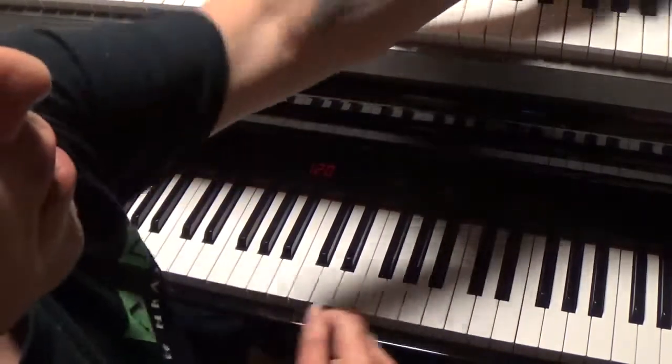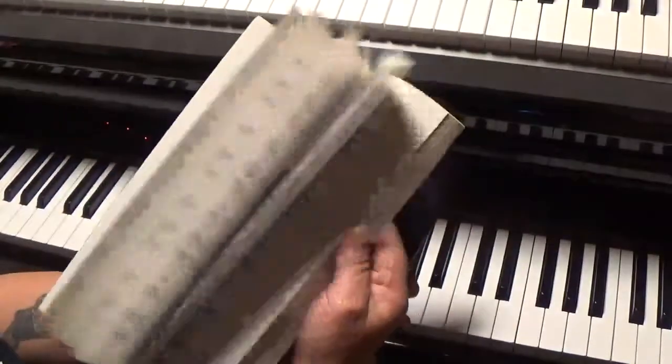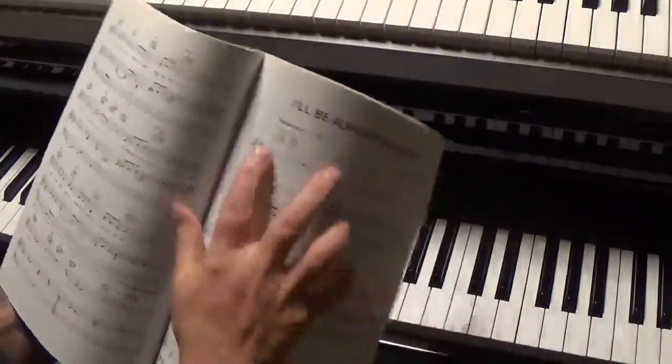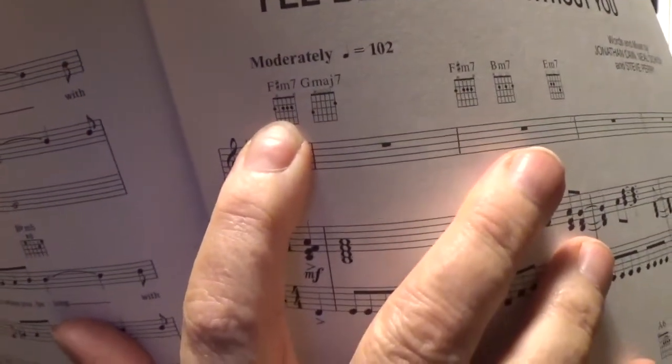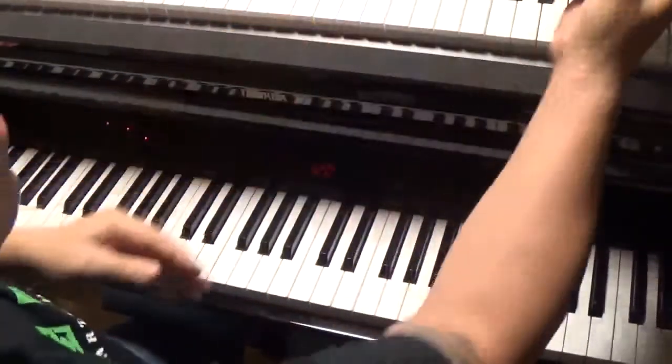That's how hard that is. Let's do it again. F sharp major 7. Okay? F sharp major 7.